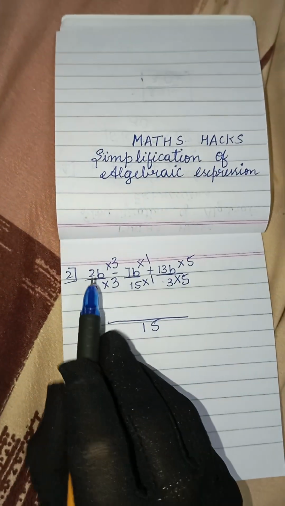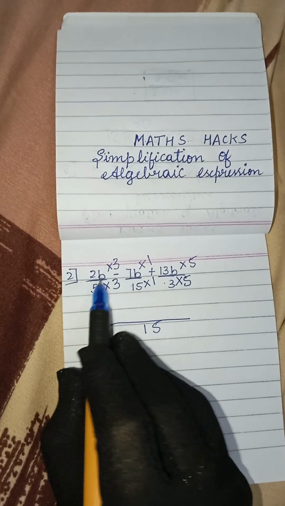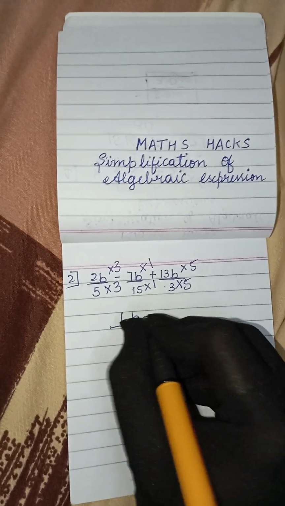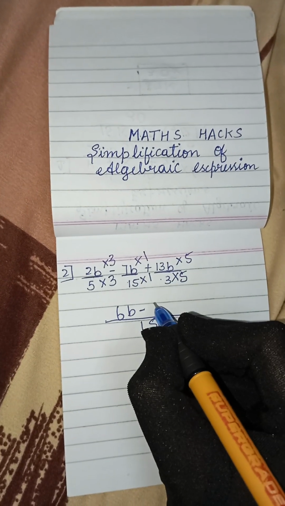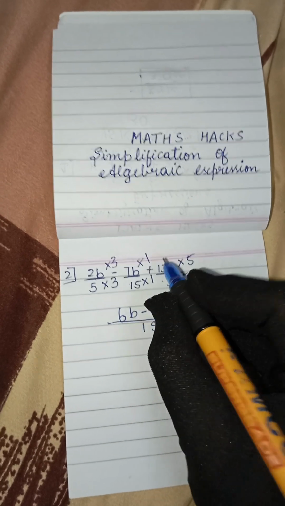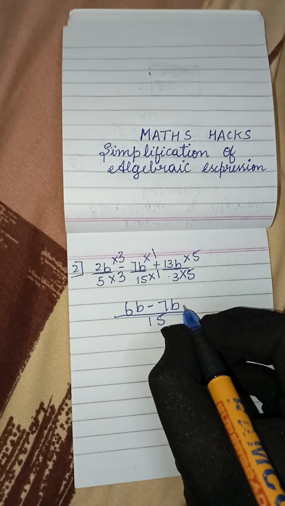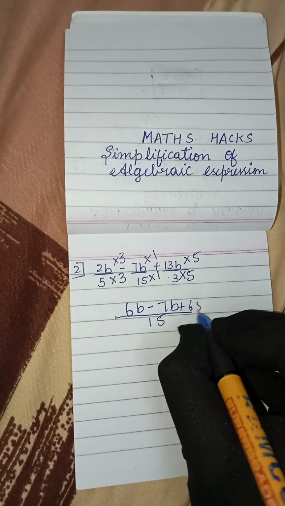Now we'll do the multiplication here. 2 into 3, 2 3s are 6. 6b is our answer here. Minus 7b into 1 is 7b itself. 13b into 5 is equal to 65b, right? So we'll put 65b here.